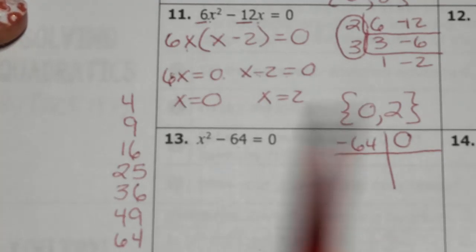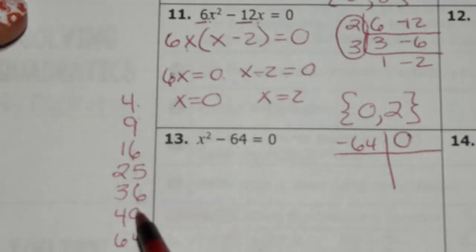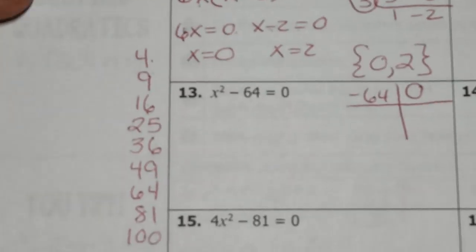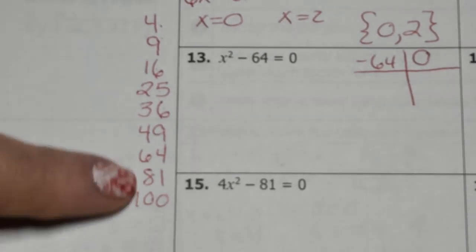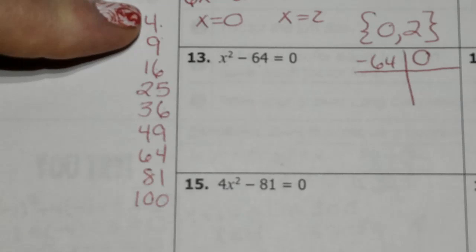Did I get them all? Yes. These are our perfect squares. When you see one of these numbers, it could go ding, ding, ding in your head, that life just became a whole lot easier.